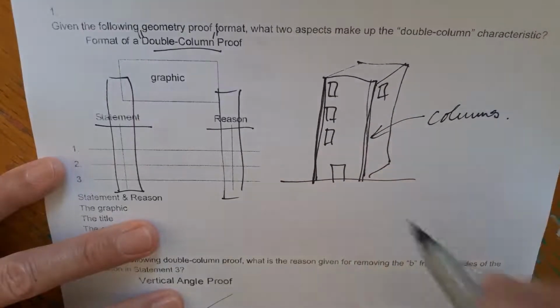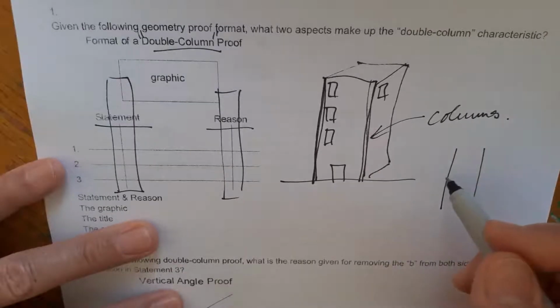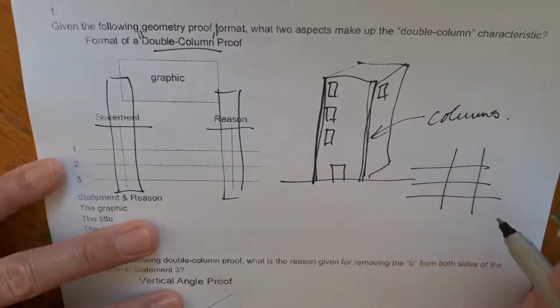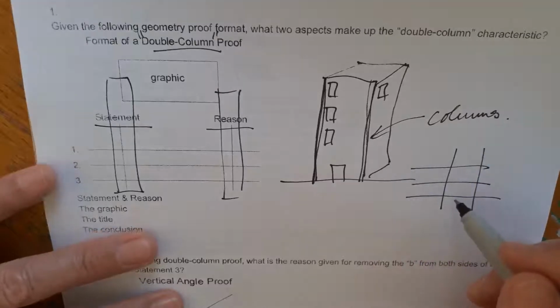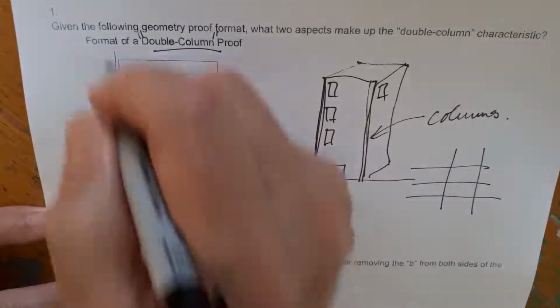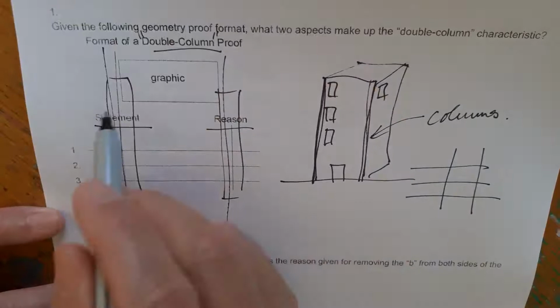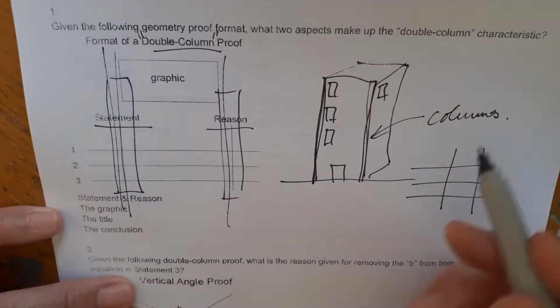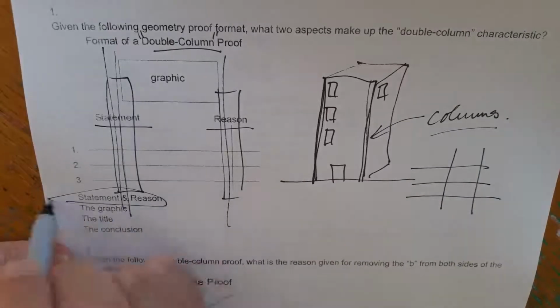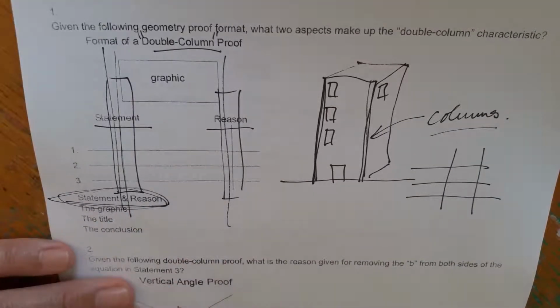Columns, all right? And you learned that in a matrix, you have columns, which are up and down, and rows, which are side to side. We're also vertical and horizontal. We use the same two dimensions over and over. We just call them different things. So these are called columns. You could call it vertical, statements of information, a statement here and a reason here in a vertical format. That's what a column is. So statement and reason are your two columns in a double column proof.